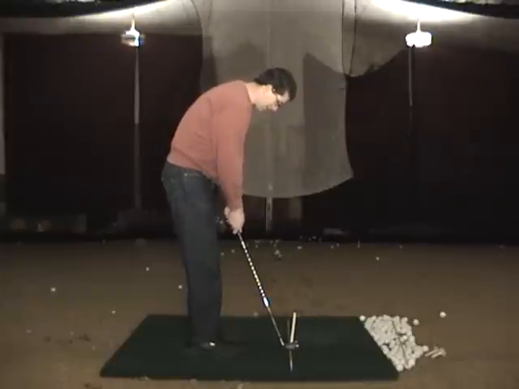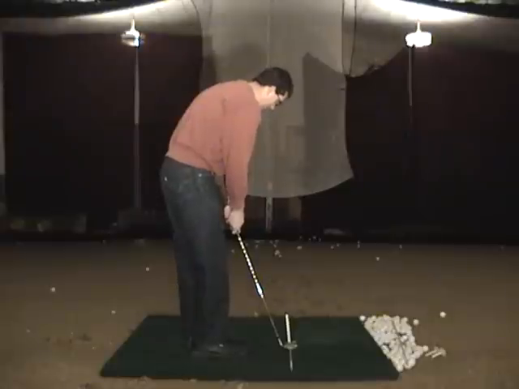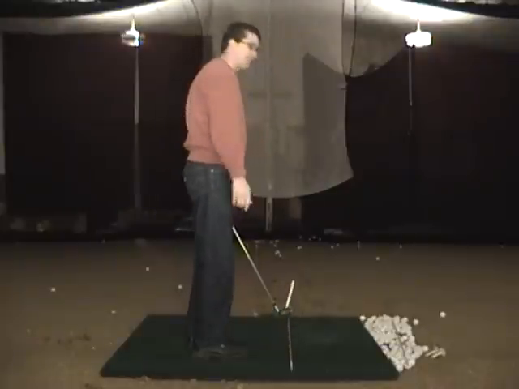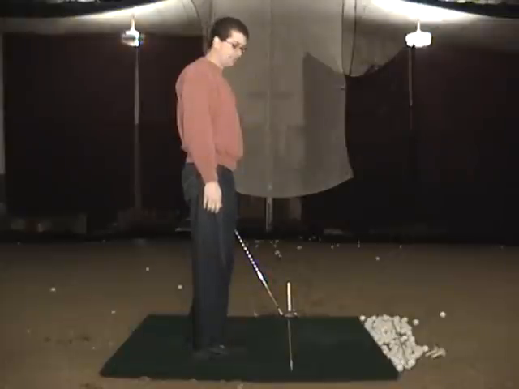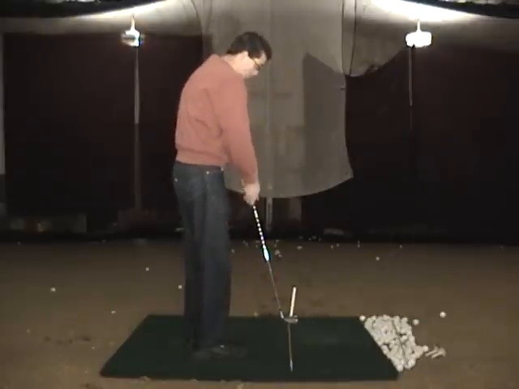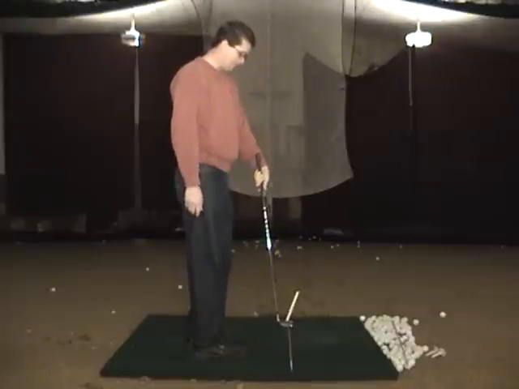And I have to account for that. Either I have to maybe set up a little open, something that'll help to change that actual direction the face is pointed in. Again, it's more severe even with a pitching wedge or sand wedge. Those are more pointed to the right as I get closer to the ball.